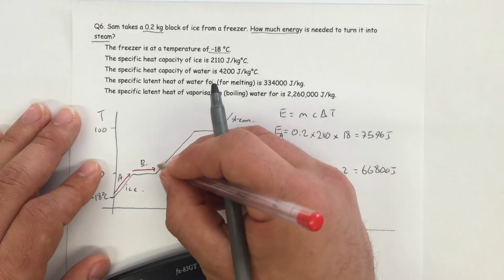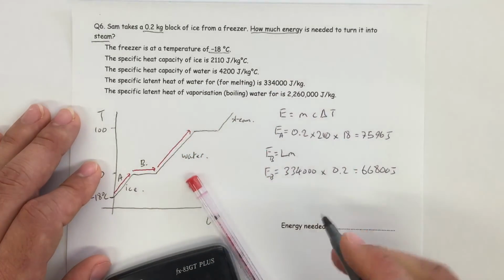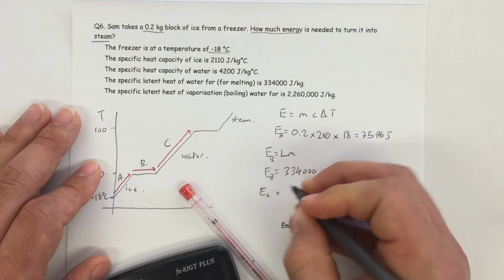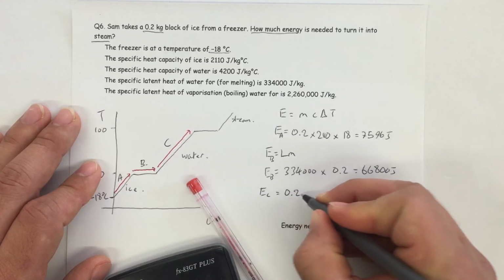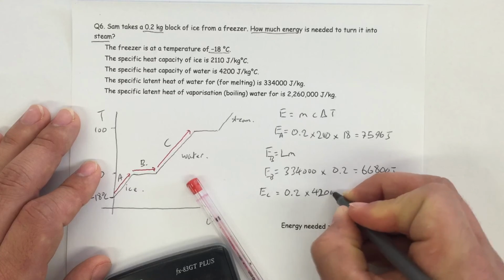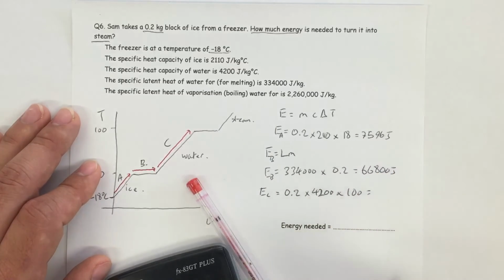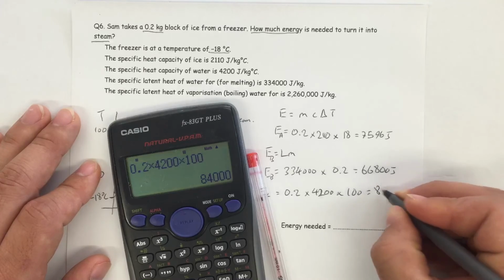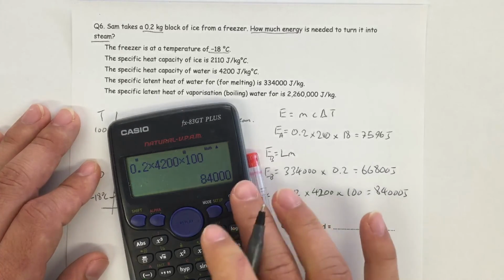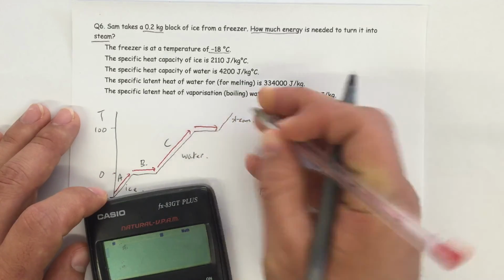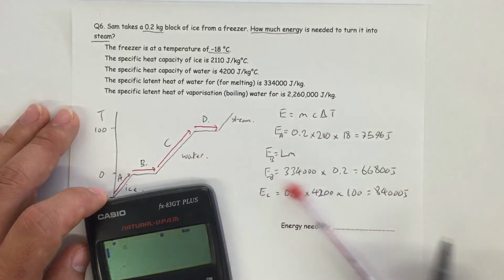I've then got to repeat the process again to heat up water from 0 degrees to 100 degrees. So it's going to be 0.2 times, this time the specific heat capacity of water, times 100, which is 84,000 joules. And now the last stage to turn it into steam is I've got to undergo the latent heat of vaporization.